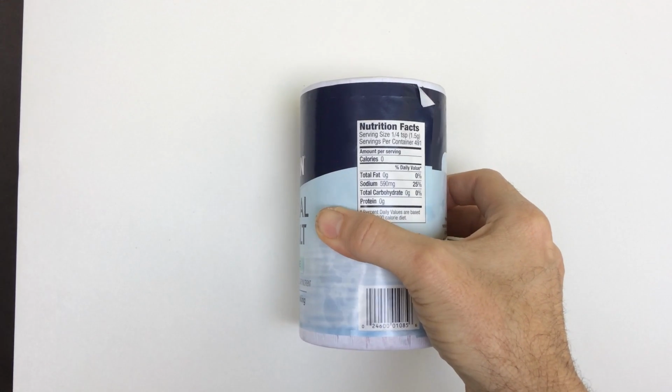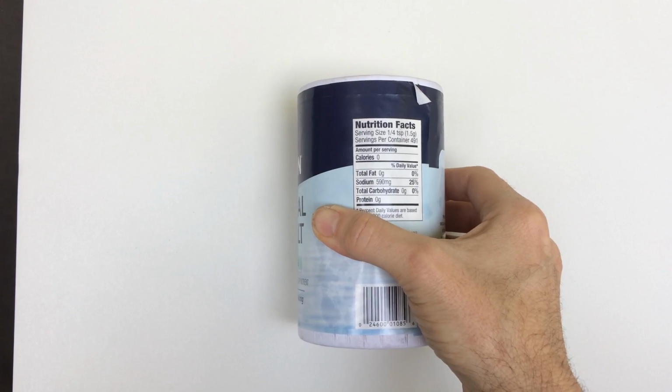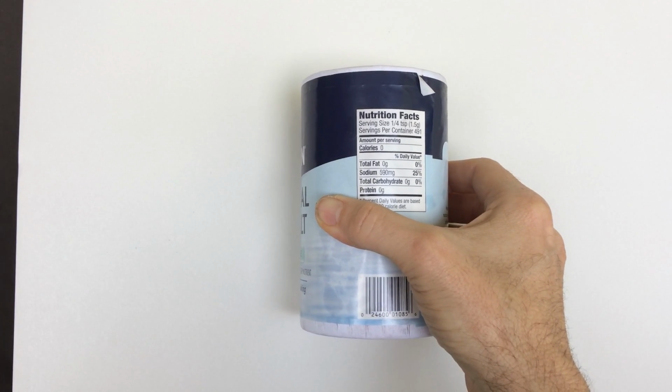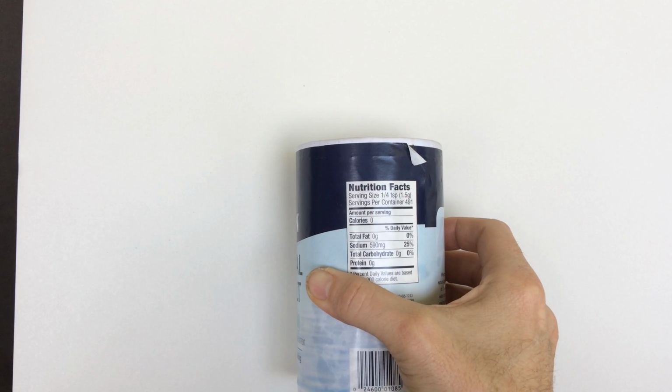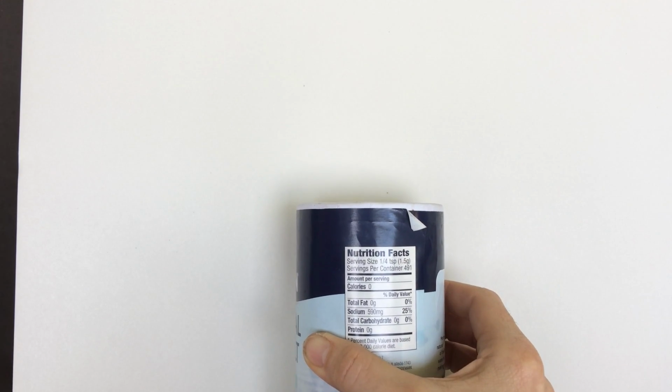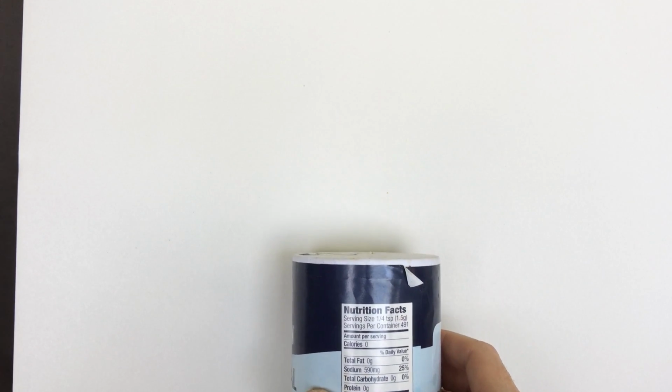So, go get something cylindrical, or not. But what's helpful to think about is where the cylinder is in relation to the point of view.